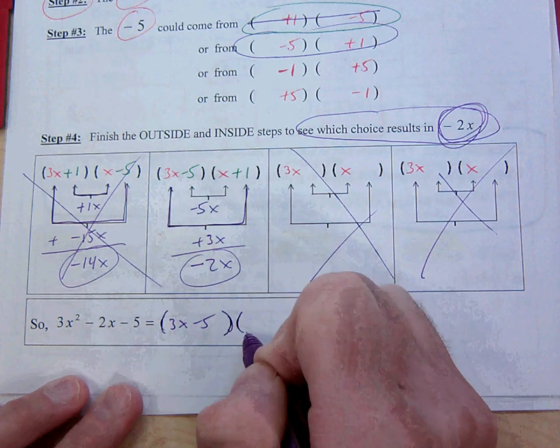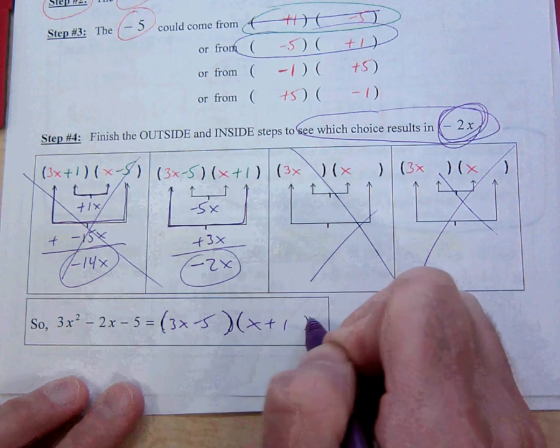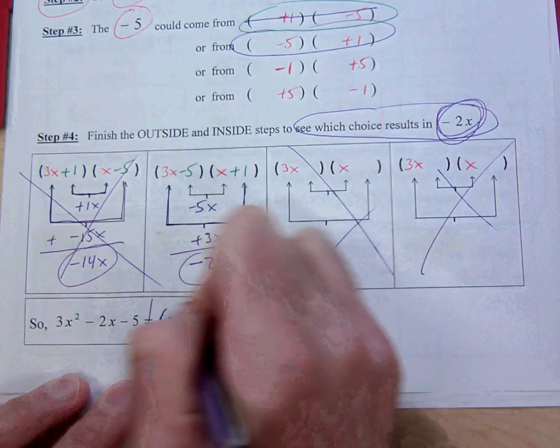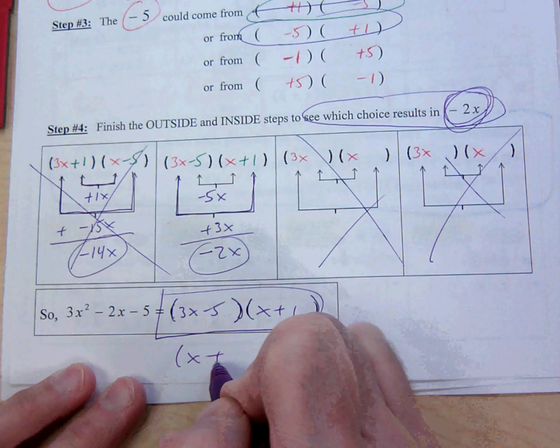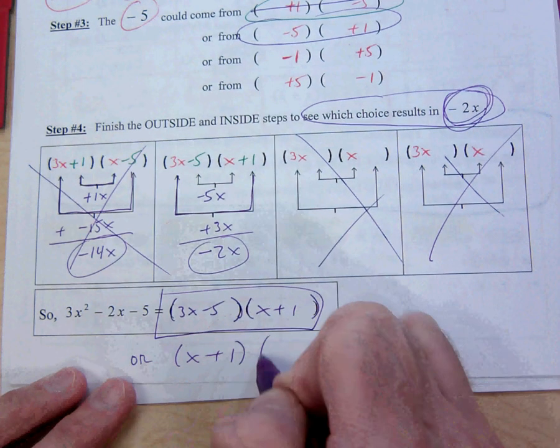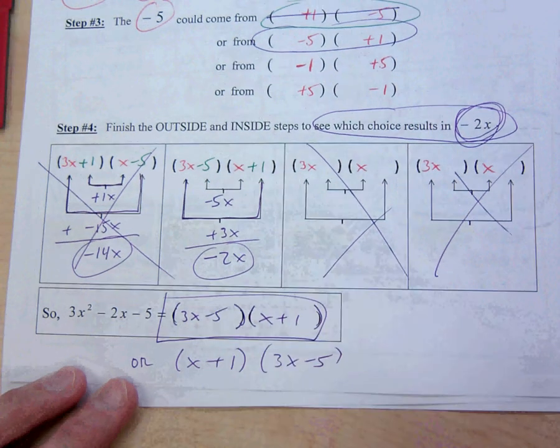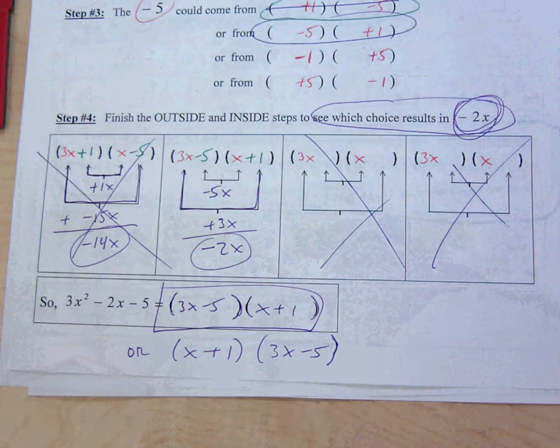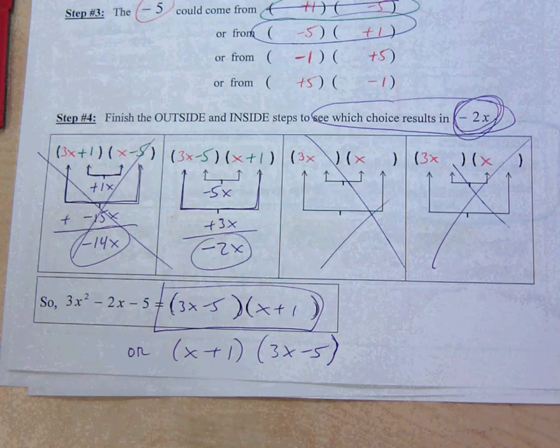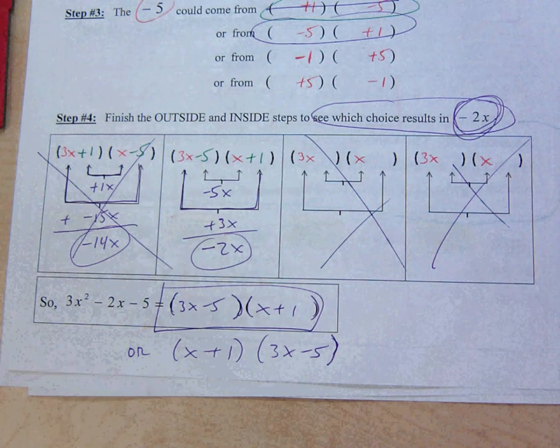x plus 1. By the way, would it be the same thing if I wrote this? Is that the same thing, yes or no? Yes, it is. As long as I have an x plus 1 and a 3x minus 5, the order really does not matter. Either one is the same thing.